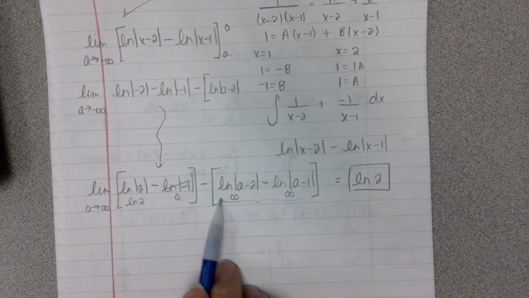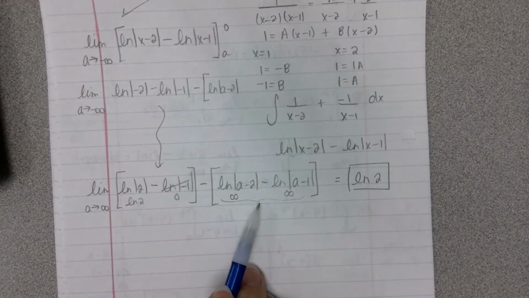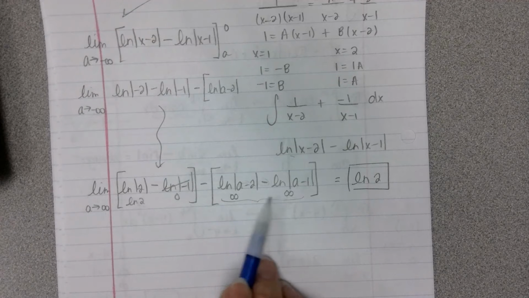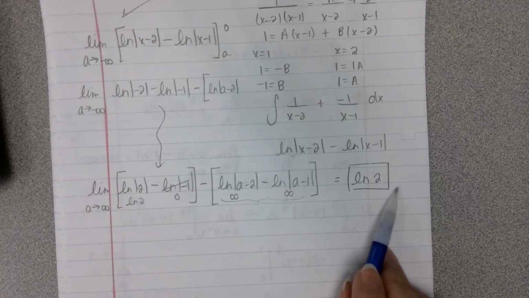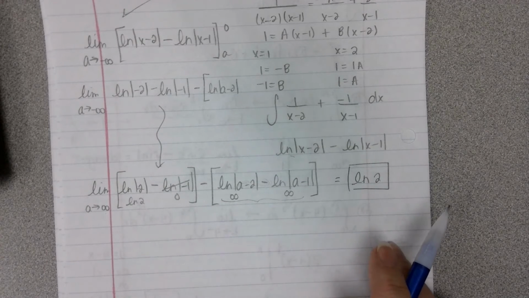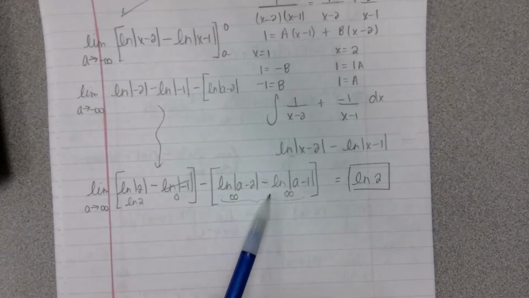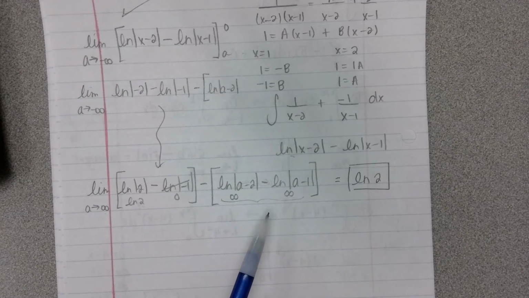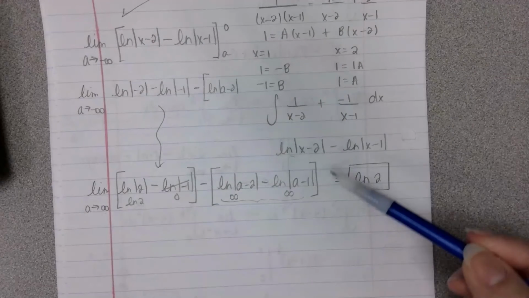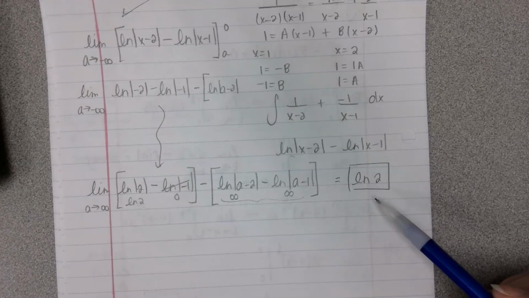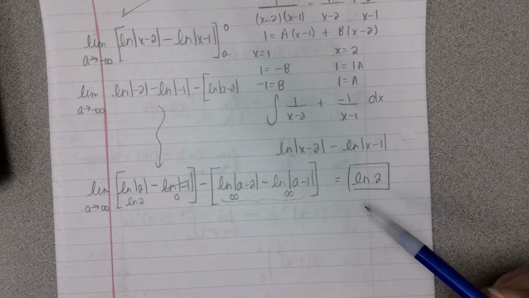This one is a tricky one, and I would even argue that in some cases people would say this is indeterminate, and your answer would be divergent, because you can't subtract infinity from ln2. You also can't add infinity and subtract infinity and say that that's equal to 0. So with this kind of argument, depending on where you're looking and who you're using, your answer might in fact be divergent.